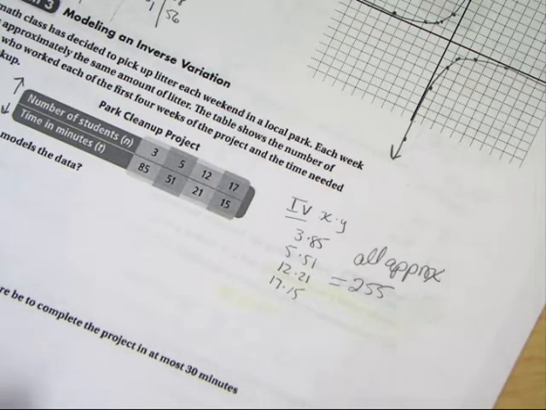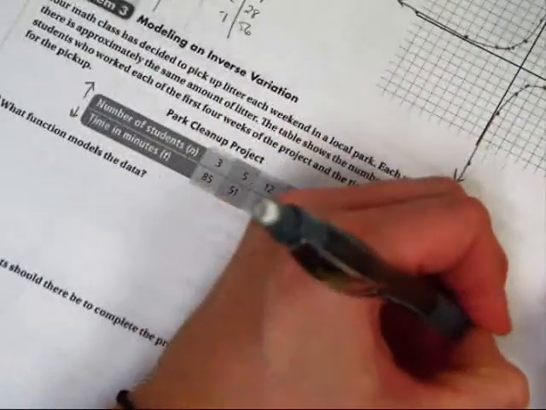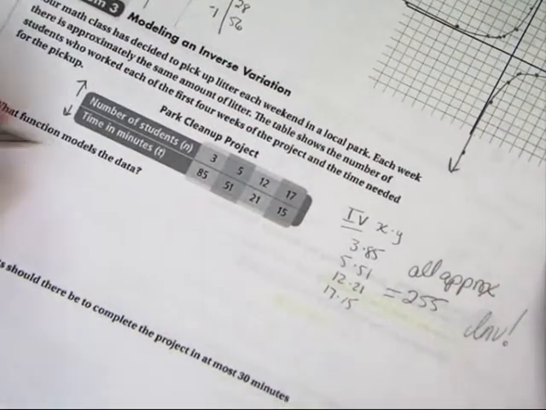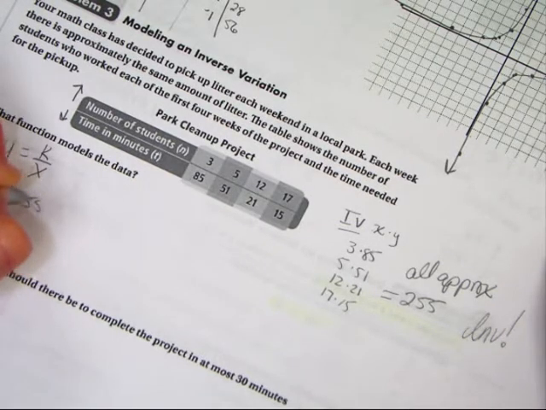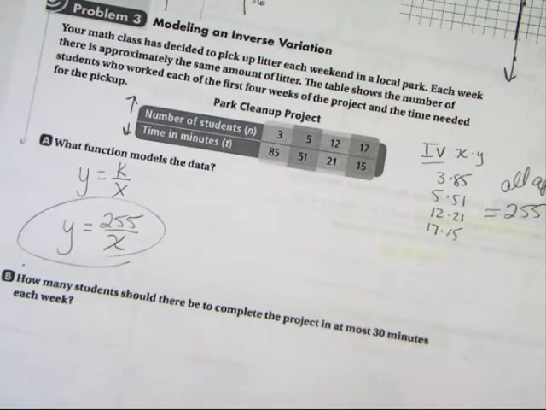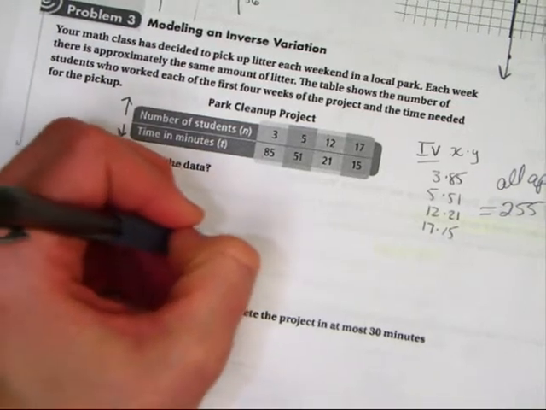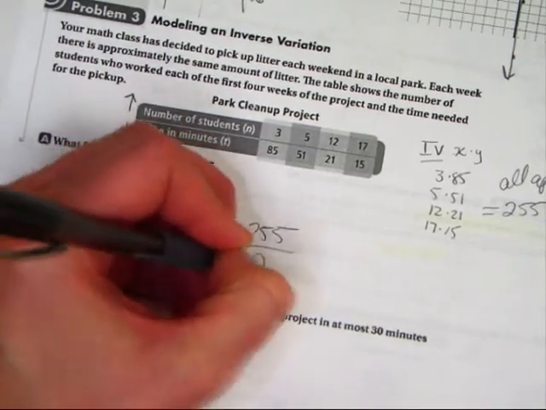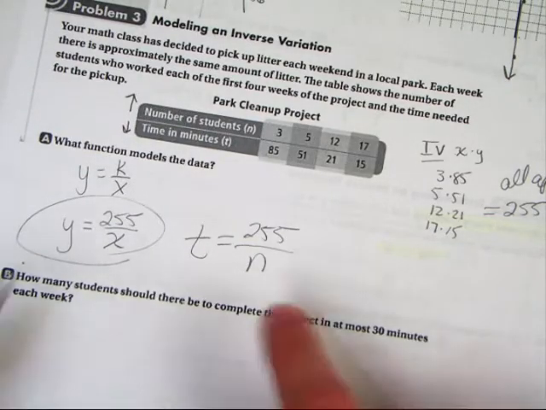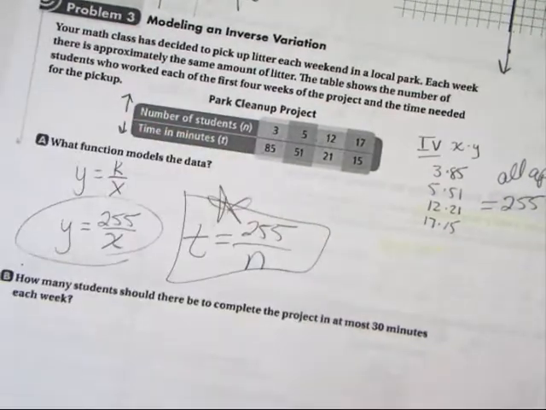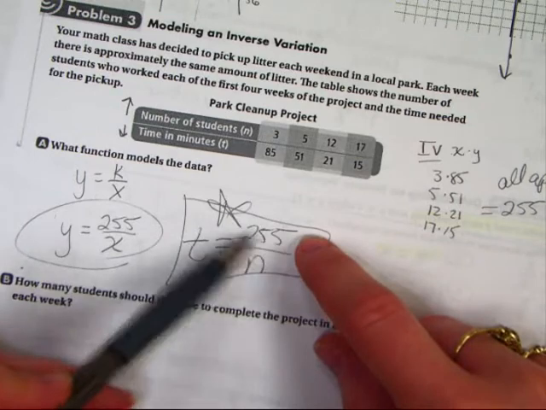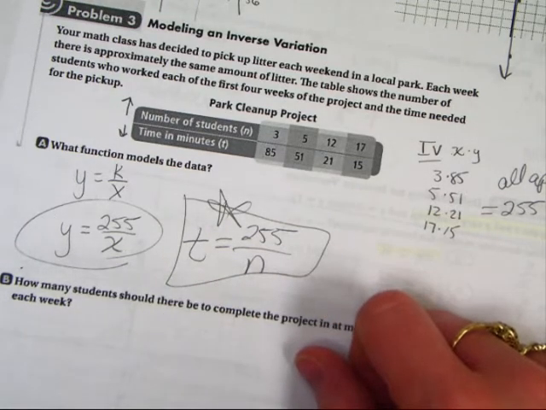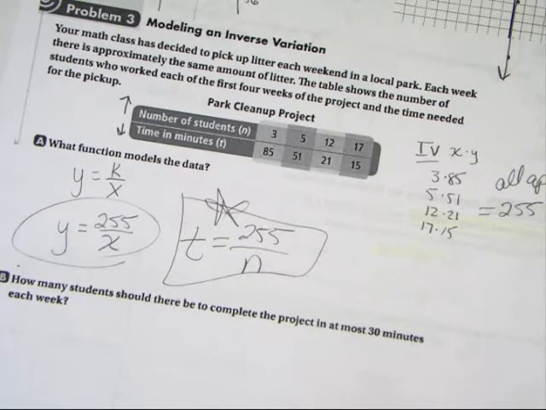Now when we go to part A and it says what's the function, I do notice that because this is true, it's an inverse function. So I'm going to do y equals k over x, and that's y equals 255 over x. Now they didn't use y and x, did they? They used n and t. So what we'll do is we'll say time equals 255 divided by n. And that is the function they're looking for. Now what does that actually mean? It means the time it takes is really like 255 if you have one student, okay? And then that divides out the more students that you have.